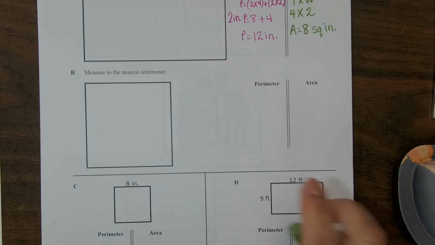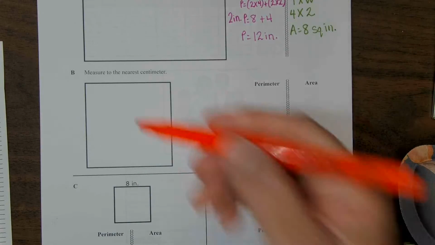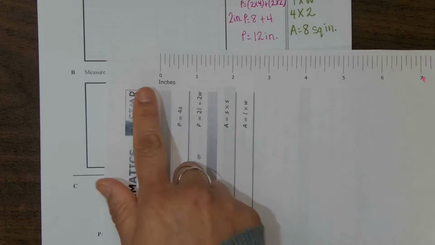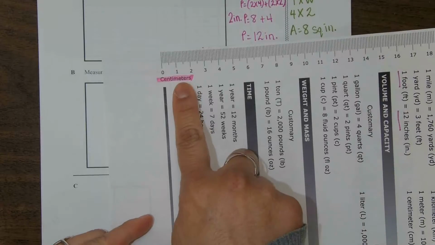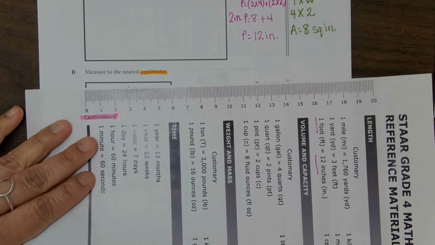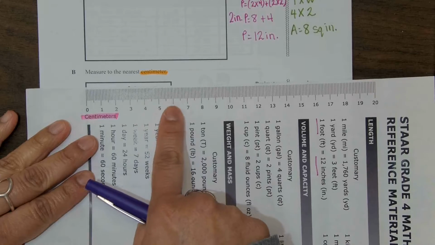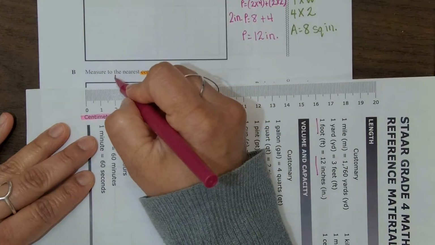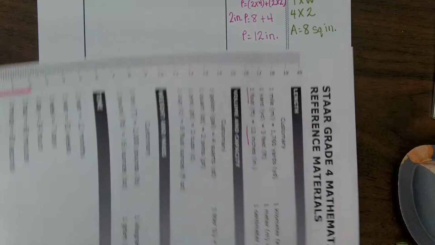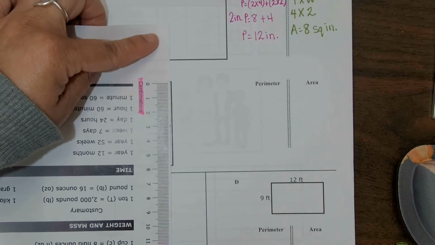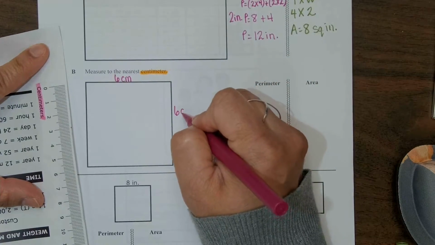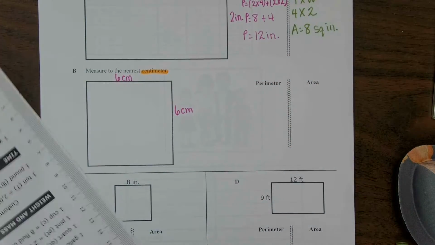Now let's do letter B. We are going to measure to the nearest centimeter. So here you have inches, and here you have centimeters. So we're measuring to the nearest centimeter. This one is about 6 centimeters. And this side is about 6 centimeters. So this one is a square.